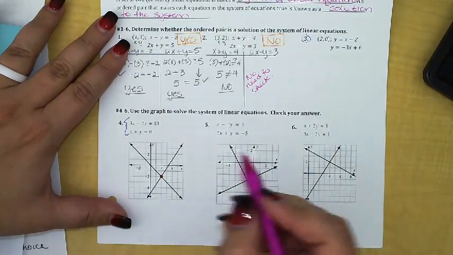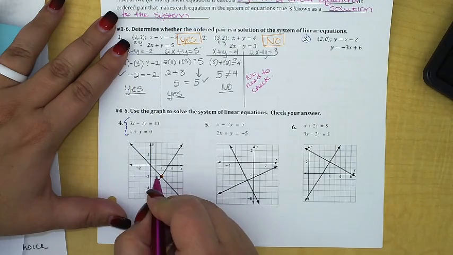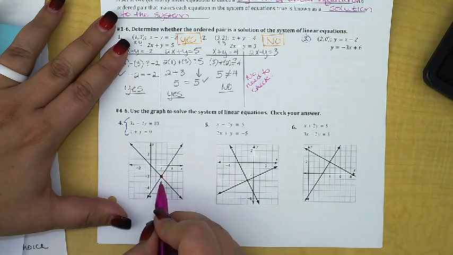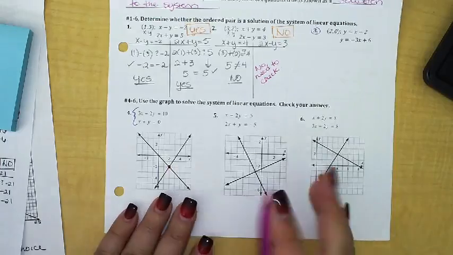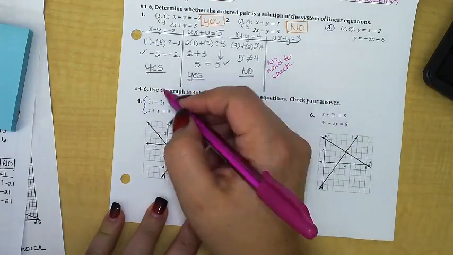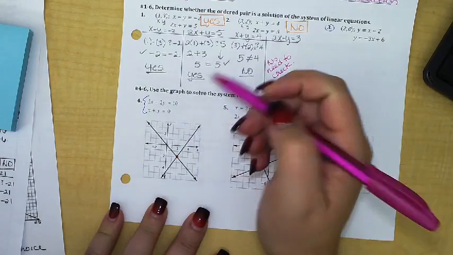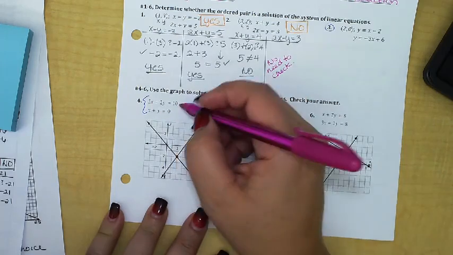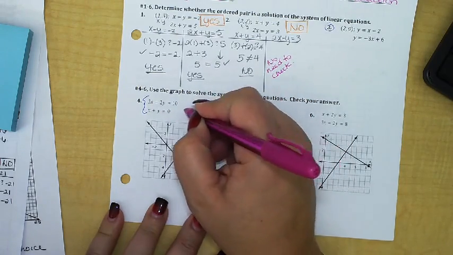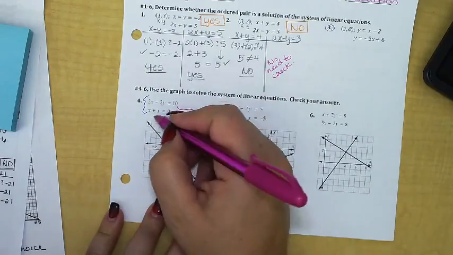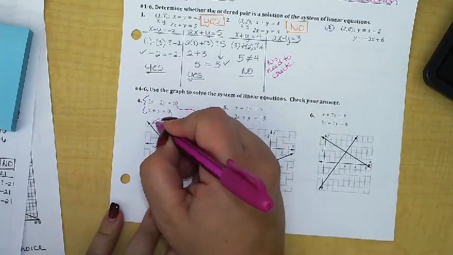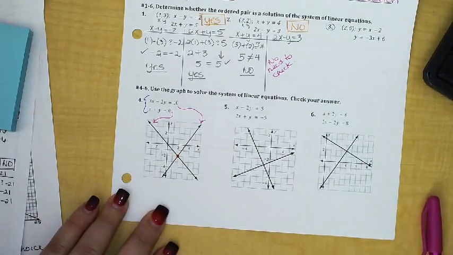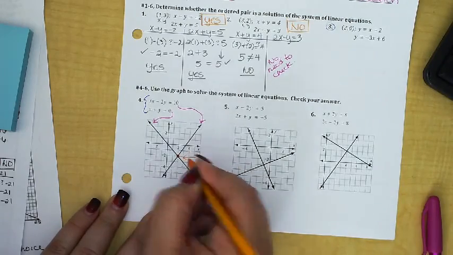If you walk out with nothing else, remember we're looking for the point of intersection when we're solving a system of linear equations. That's our solution. So let's go ahead and take a look. For example, this 3x minus 2y equals 10. If I reorganize the equation and so forth, I realize that this top equation is this line right there. And the x plus y equals 0, that's this line right there. And the solution, like we said before, is where they intersect.